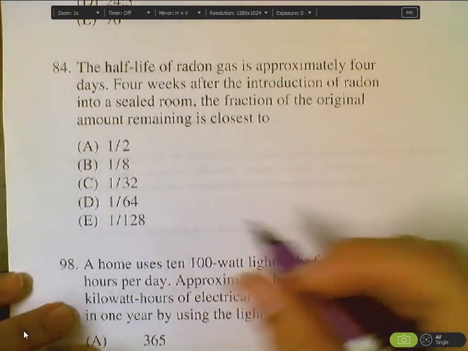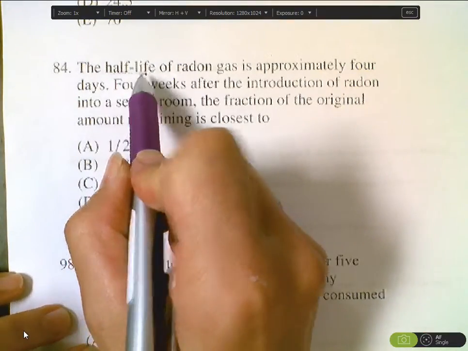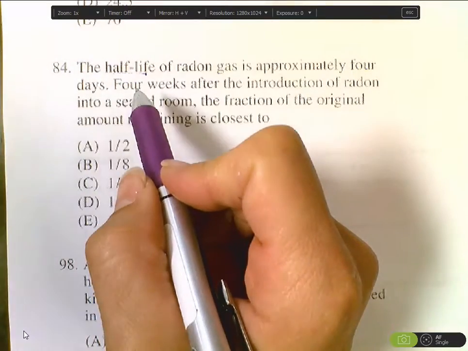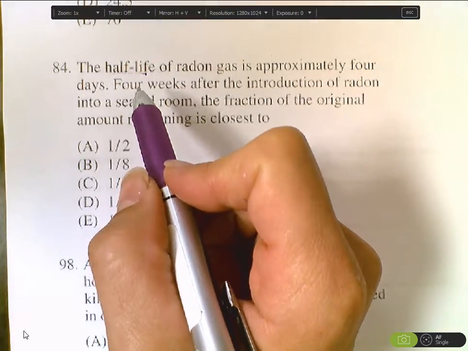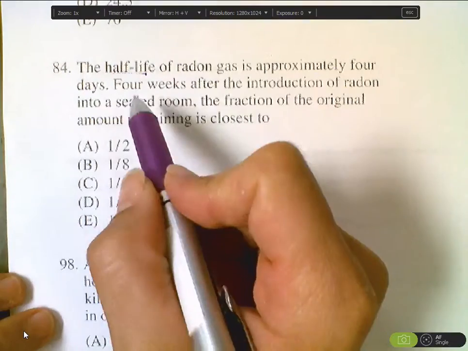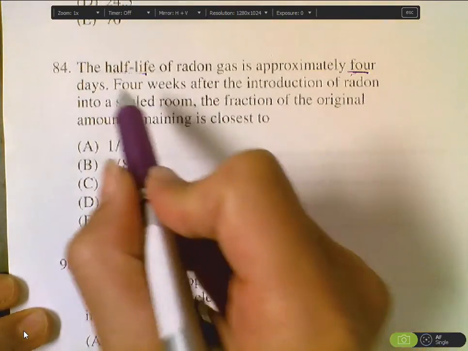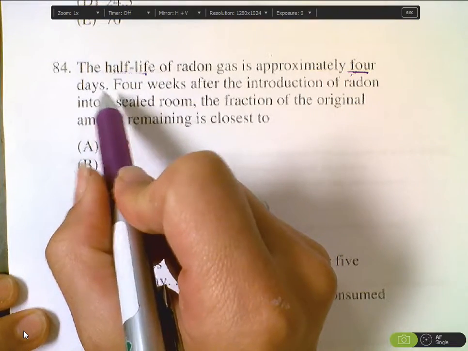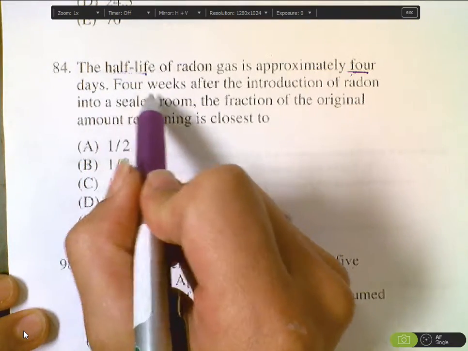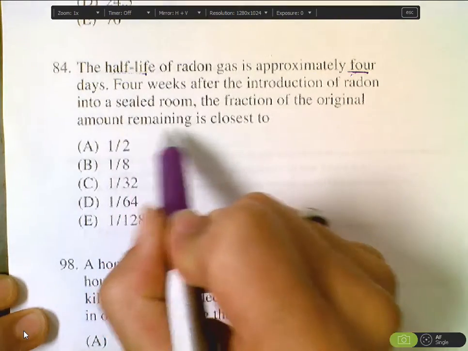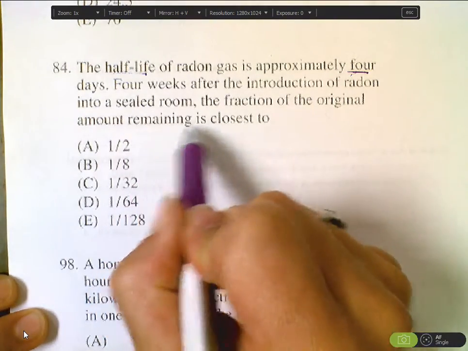So when you're thinking about half-life problems, the definition, first of all, of half-life is the time it takes for a sample to decay into half of its daughter isotope. So this sample here, they're saying has a half-life of 4 days for half of the sample to decay. 4 weeks after the introduction of radon into a sample, the fraction of the original amount remaining is closest to what?